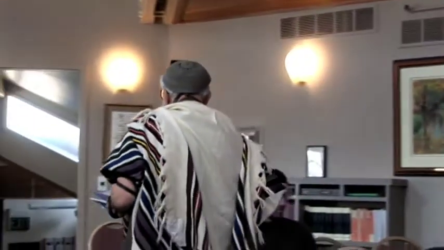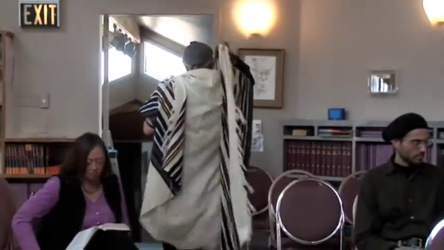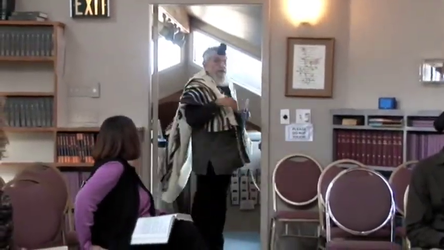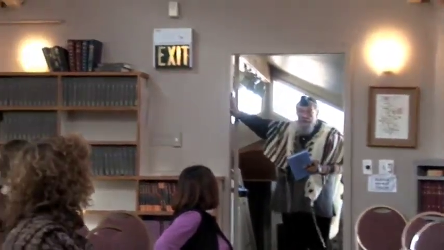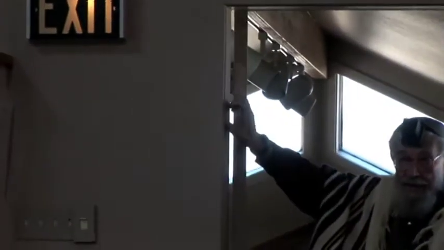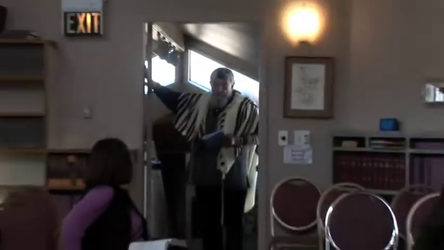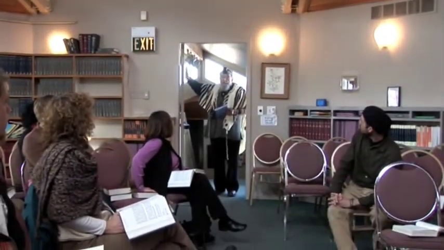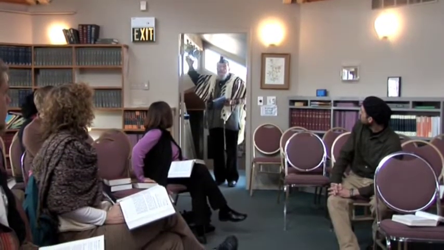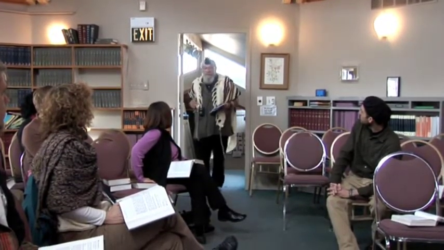And if this were not a synagogue, but a private home, we would have over here a mezuzah, that little thing on the door, in which this passage is written as a reminder. People would kiss a mezuzah when they come in.